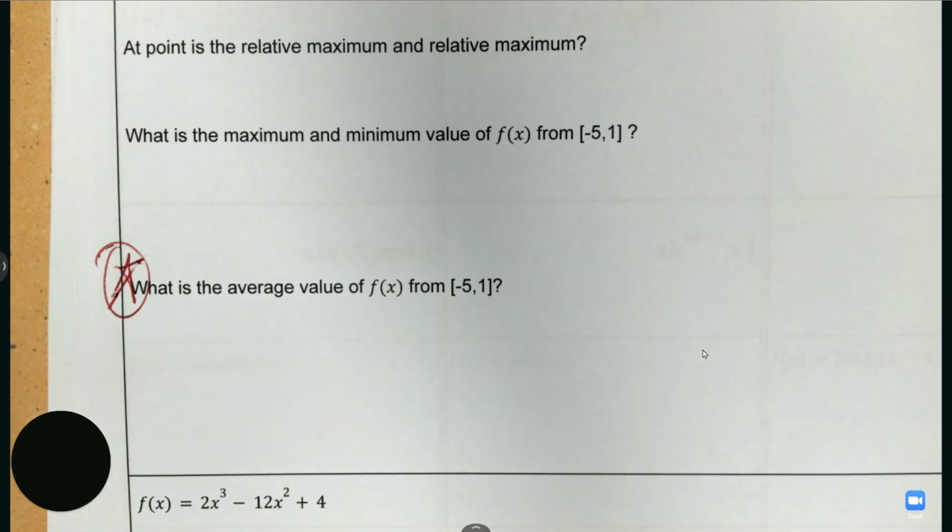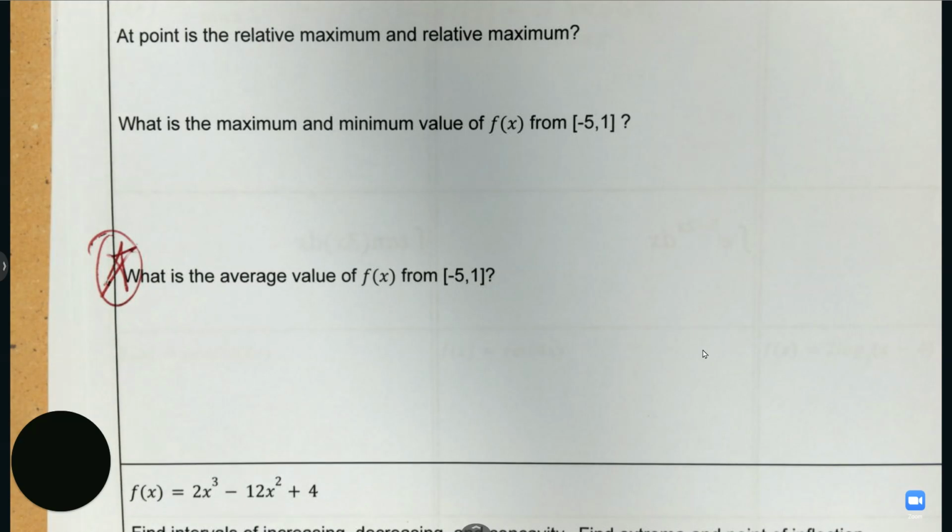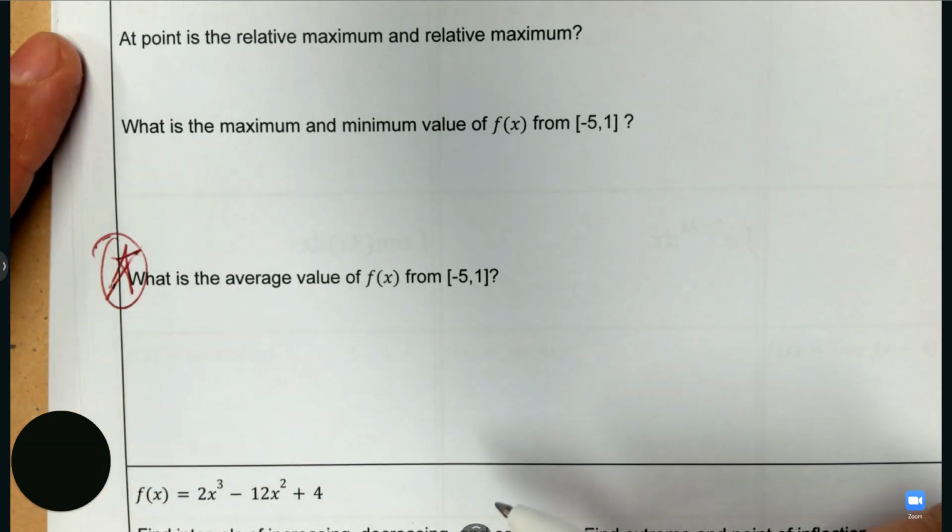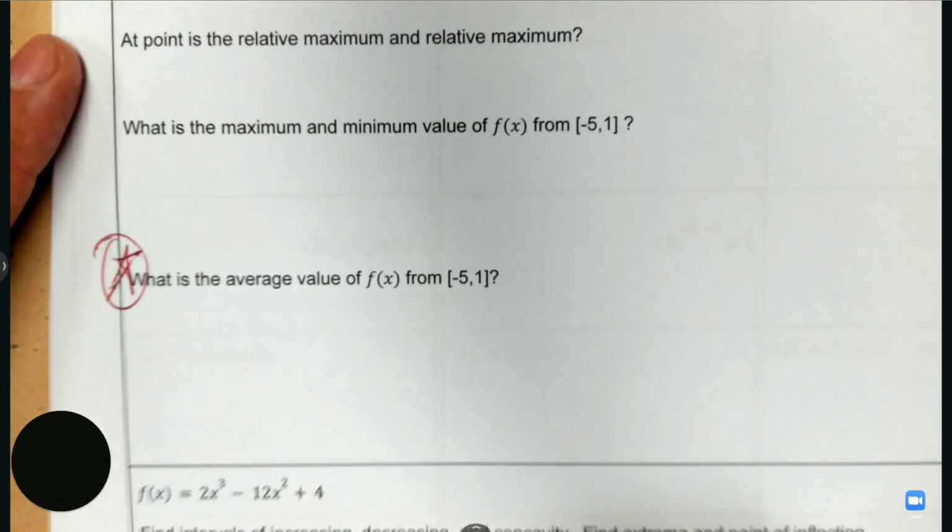Alright, so in this final review, I changed some things from last year. The video from before was from last year, and I adjusted and did some things. This question was not from last year. I put this on this year, so I'm going to put the answer on for this one.